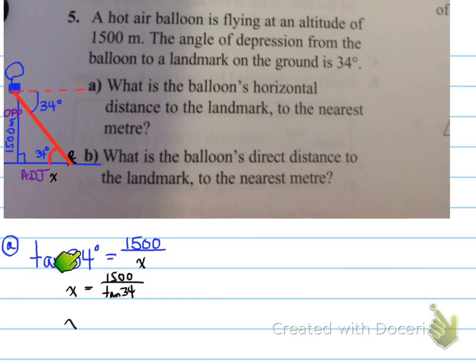So again, if the unknown is on the bottom, we divide. If the unknown is on the top, we multiply by the tan, sine or cosine, whatever's on the other side. So here we're dividing 1500 by tan 34, which will give us a value of 2,223.8415 meters.